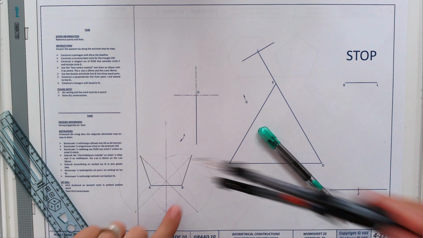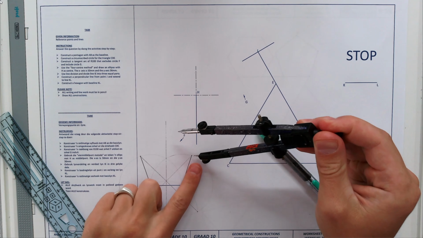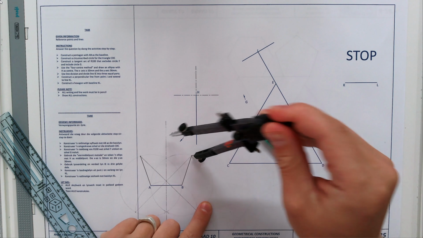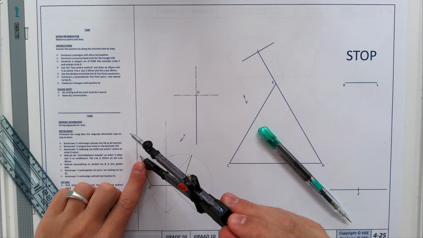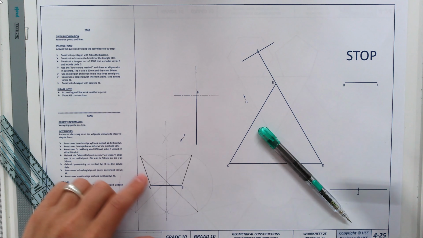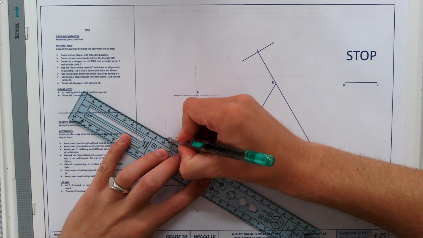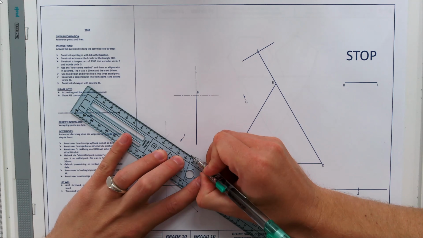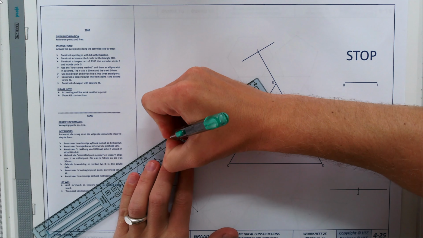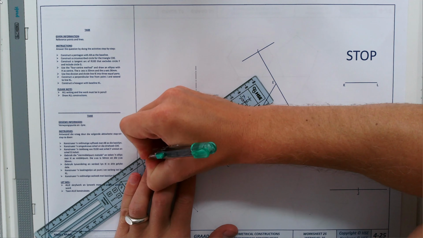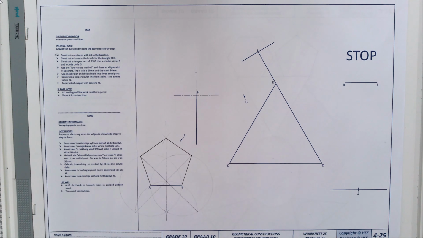Now we still need to get the top. In order to get the top, my compass is still on this dimension. I'm going to put the sharp point at that end of the line. Make a mark on that vertical line. Come to the side. Make a mark on that vertical line. Those 2 points we can connect, from there to there and there to there. There's our pentagon done.